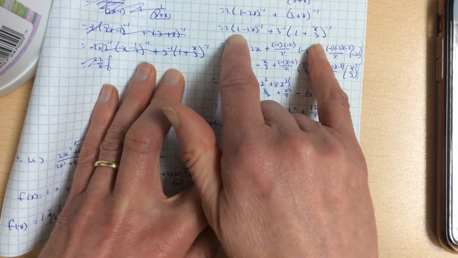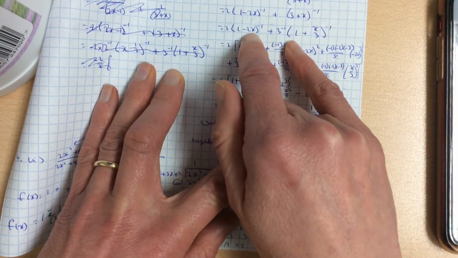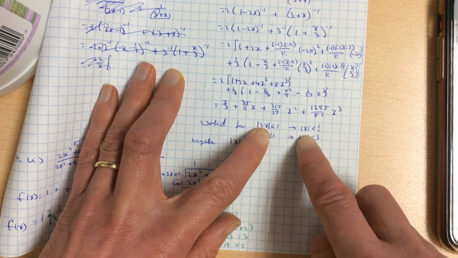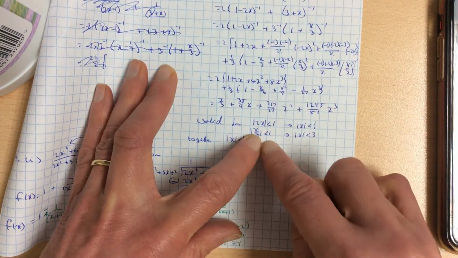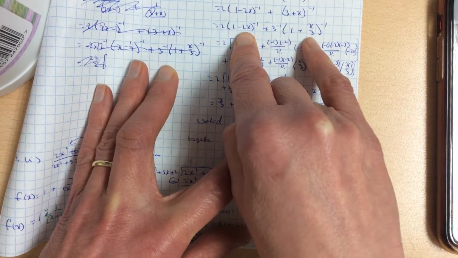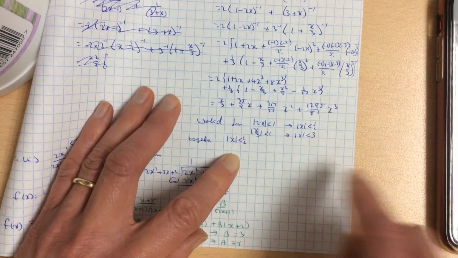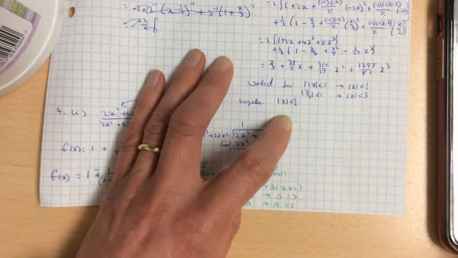You always take it from the line that has 1 in front. So the first one is valid for minus 2x is less than 1. So x is less than a half. Remember, the minuses don't count in the modulus. And the second one is valid for x over 3 less than 1. So x is less than 3. Together, x is less than a half.